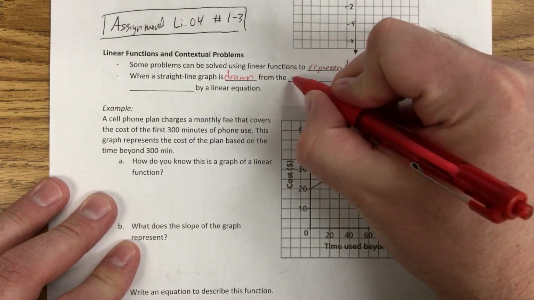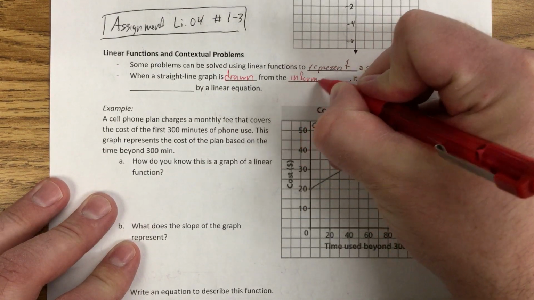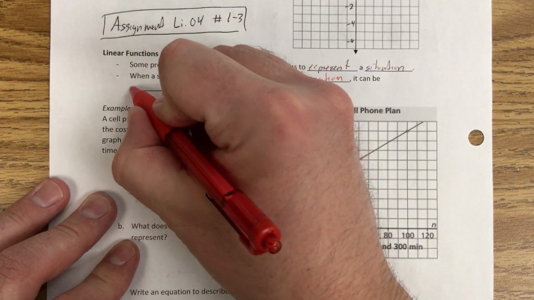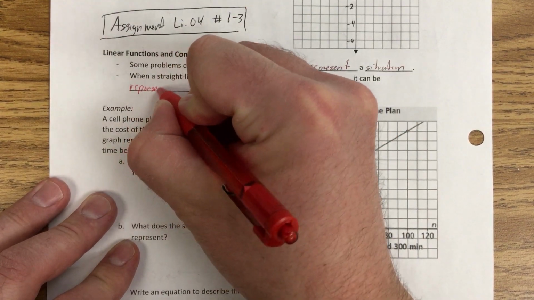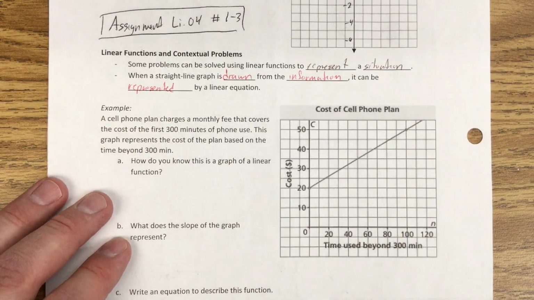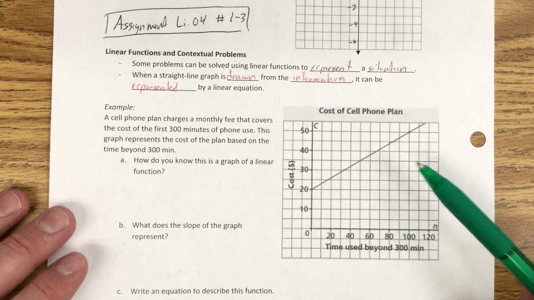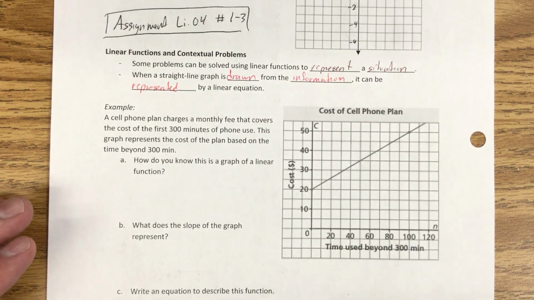from the information, it can be represented by a linear equation. Okay. So what we're going to do here is we're going to take a look at a situation that is graphed out, and can we create a linear equation from that graph.